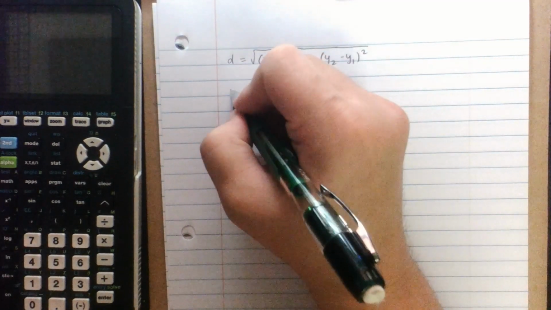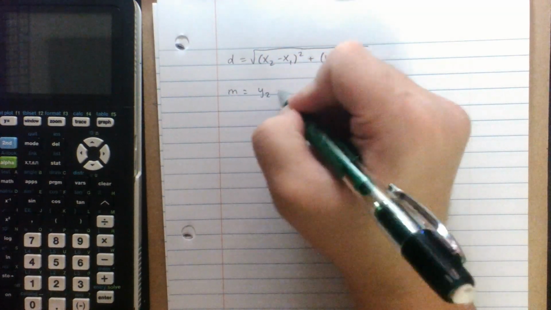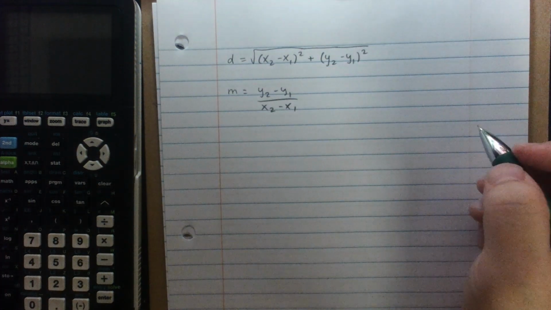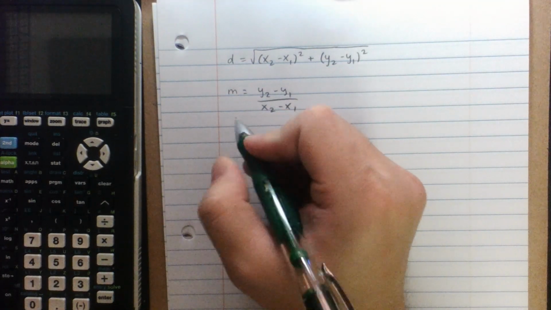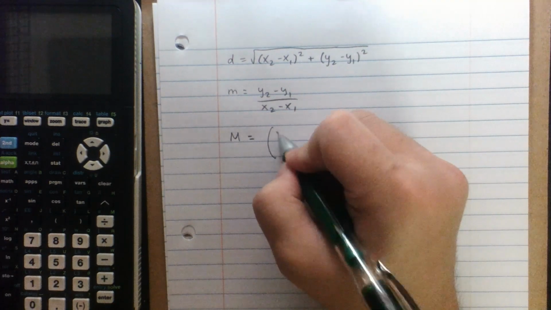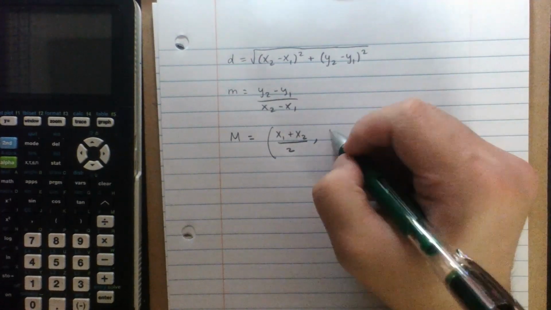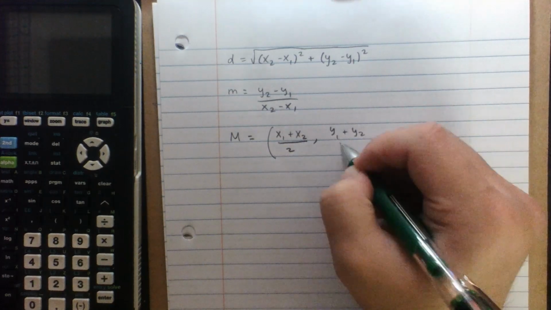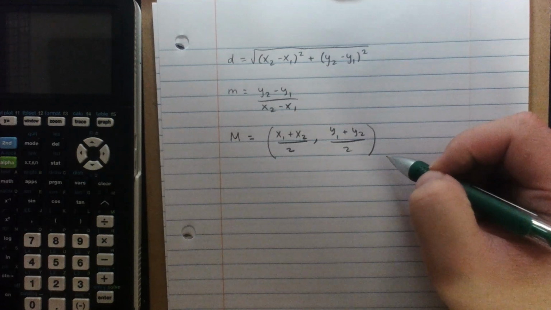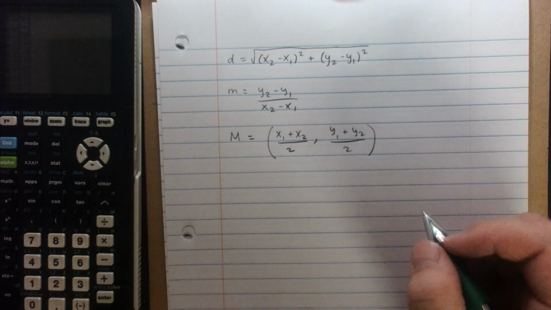The slope formula, we represent that as lowercase m. m equals y2 minus y1 over x2 minus x1. And then the midpoint formula, we represent that as capital M, which is equal to x sub 1 plus x sub 2 all over 2, comma, y sub 1 plus y sub 2 all over 2. And we're using these formulas when we have a coordinate plane. So we're going to go ahead and do some examples.